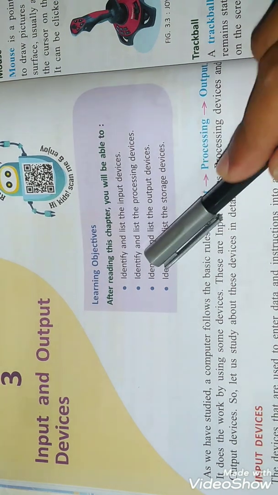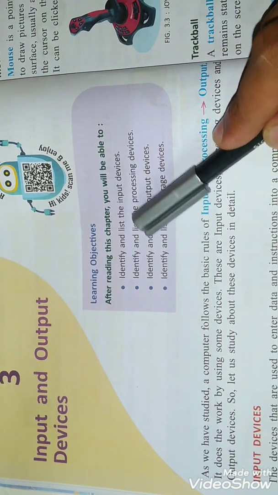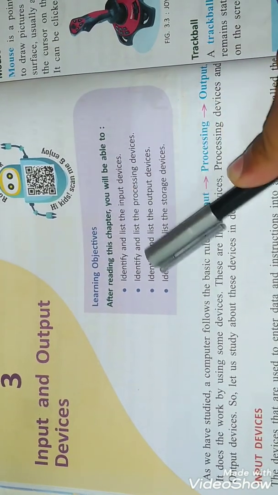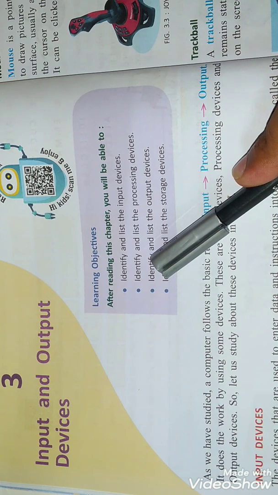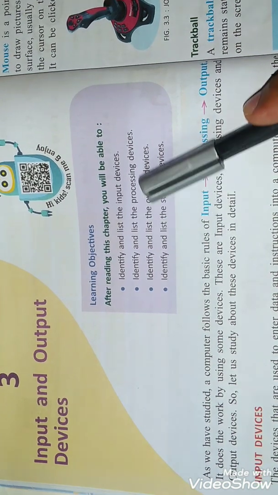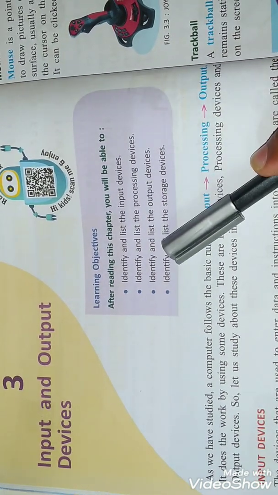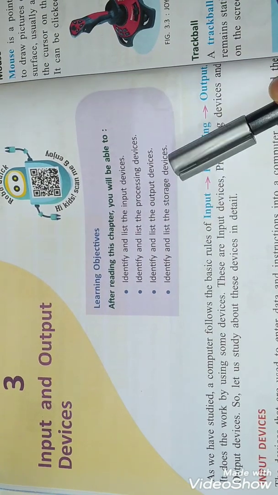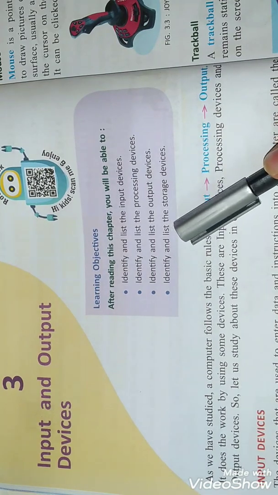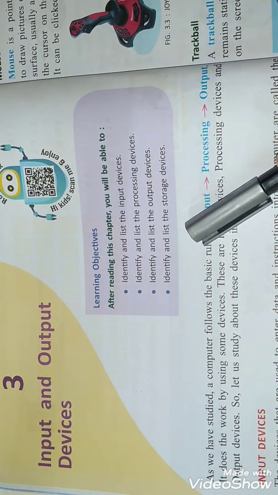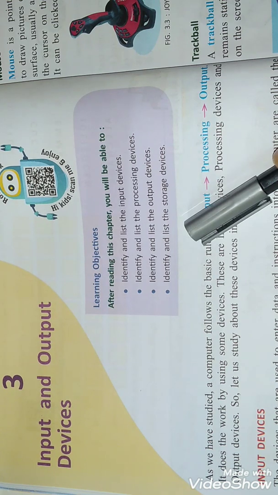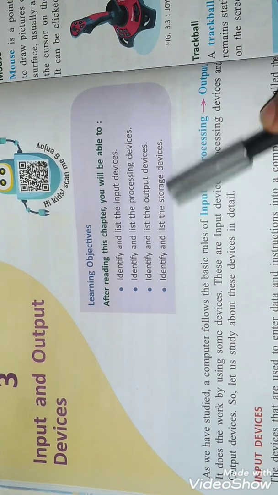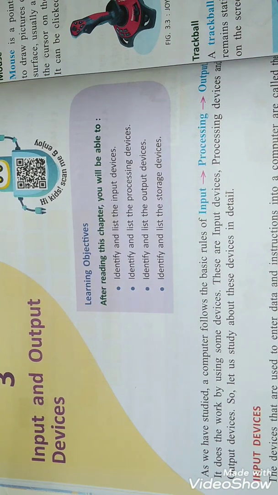First is identify and list the input device. Second is identify and list the processing device. And third is identify and list the output device. And last and fourth, identify and list the storage devices. These are the goals which are learned in the whole unit.